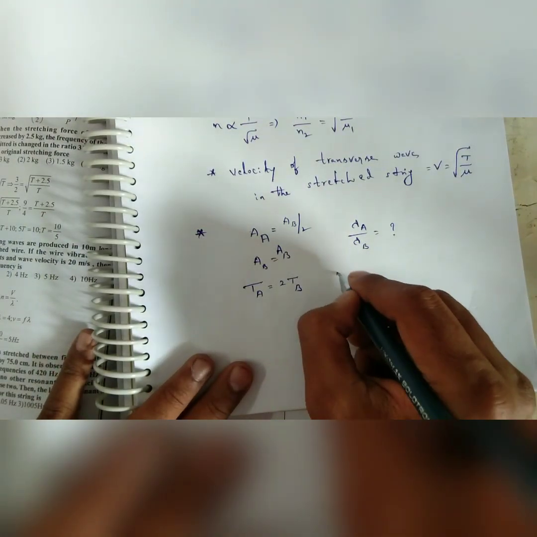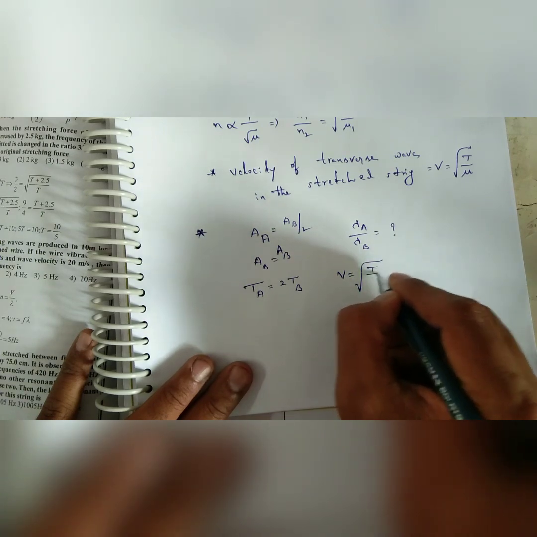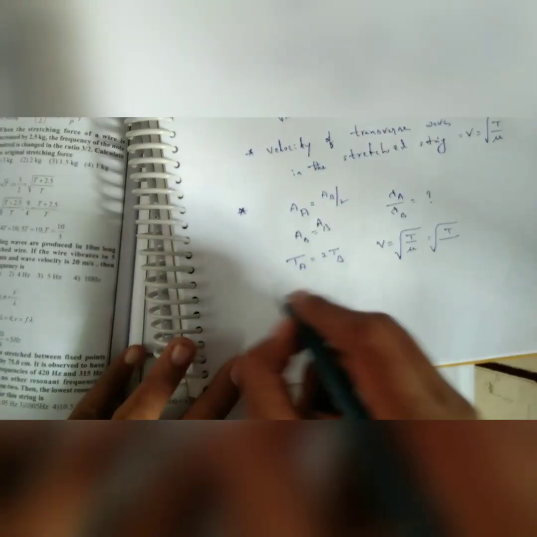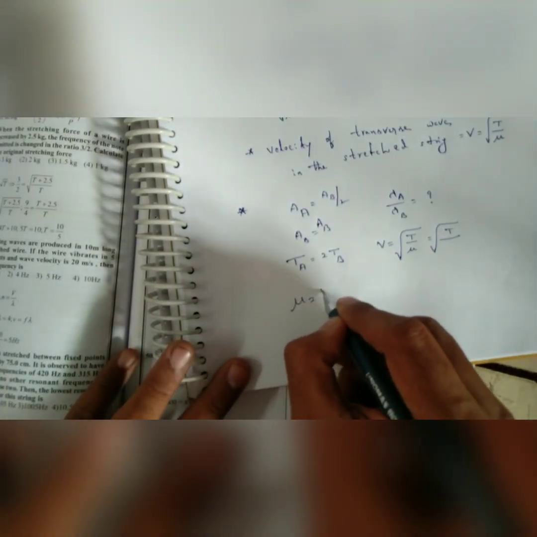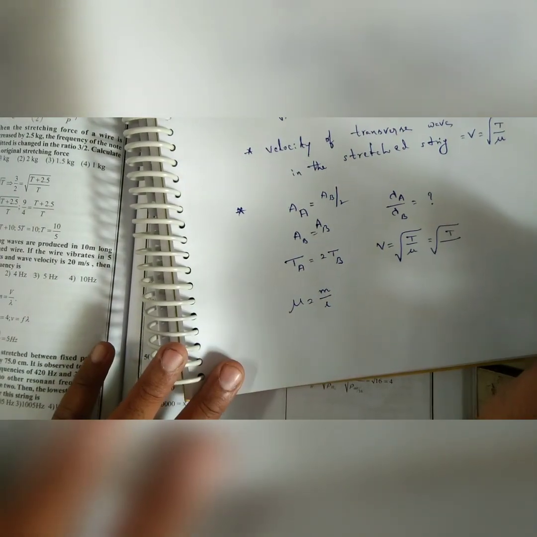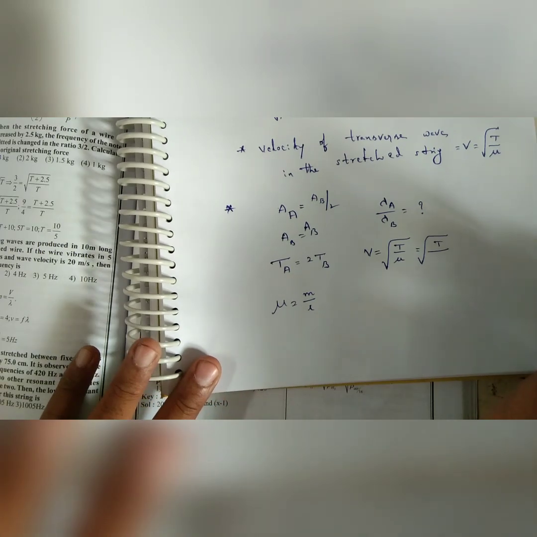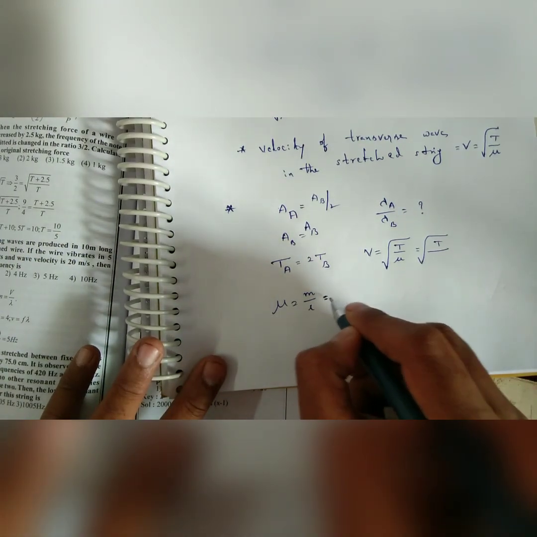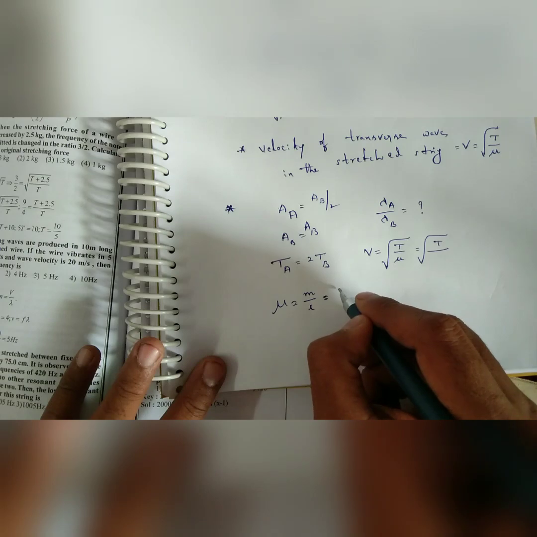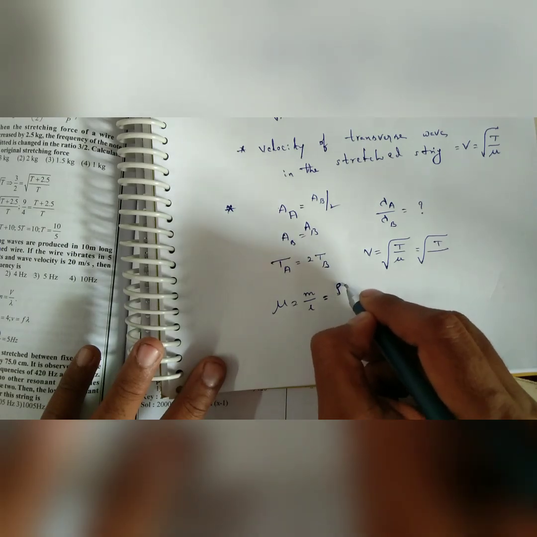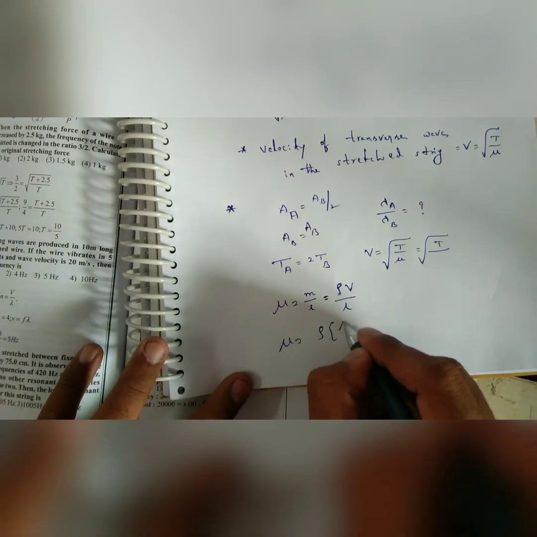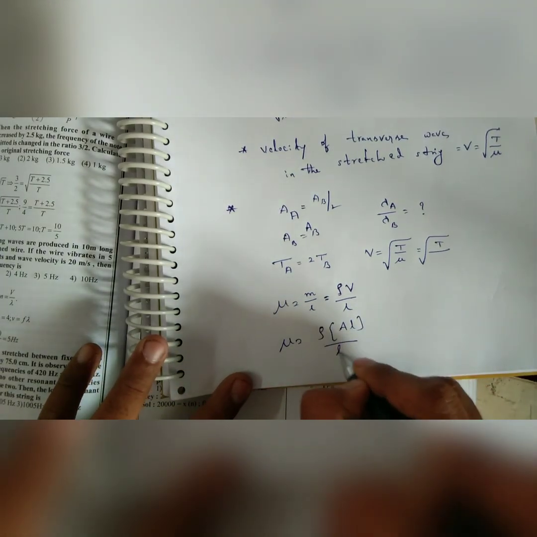So here we are taking the formula V is equal to root over T by mu. Previously I said to you that mu is equal to mass by length. Mu is equal to mass by length, and that value itself is taken as mu is equal to density into volume by length. Mu is equal to density, volume is nothing but area into length, by L.